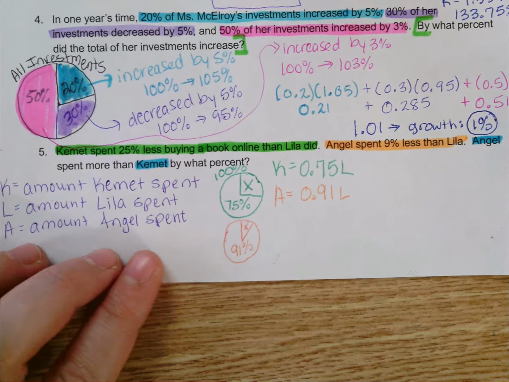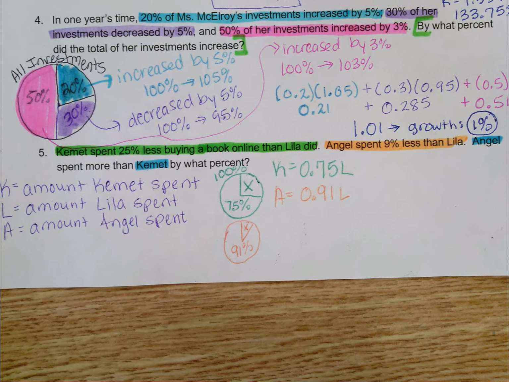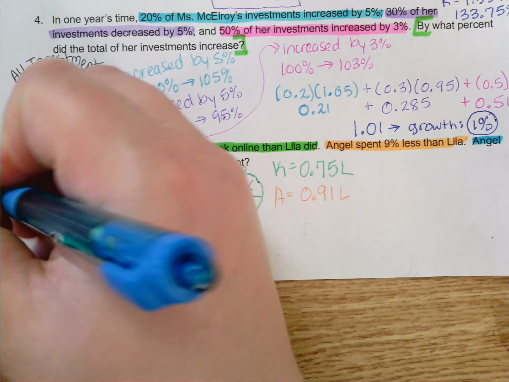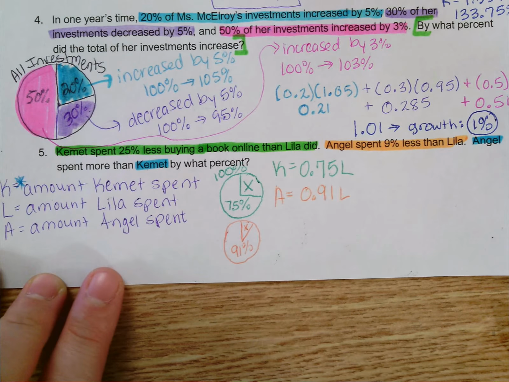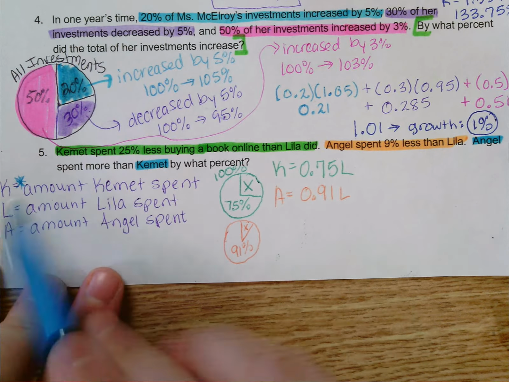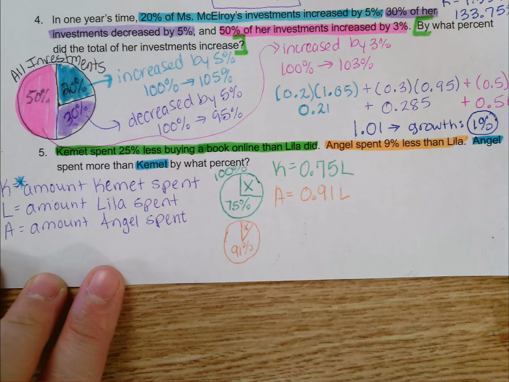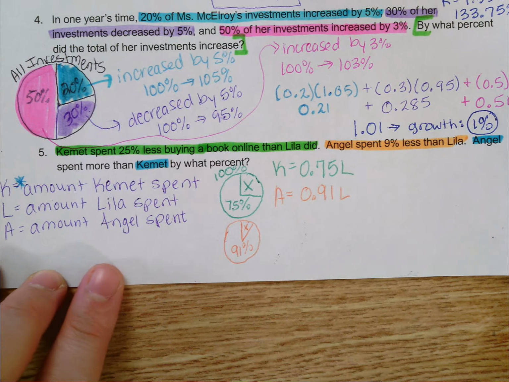We're looking for a comparison between Angel and Kemet. We're comparing Angel to Kemet, implying that Kemet is our whole. So I'm going to put a star next to this K, so I remember that I want Kemet to be our whole, which means I'm solving for A, or for Angel's amount. Kemet's amount is what I'm going to have, because I'm trying to set this up to look like quantity equals percent times whole. So in order to do that, I need to adjust each of my equations.